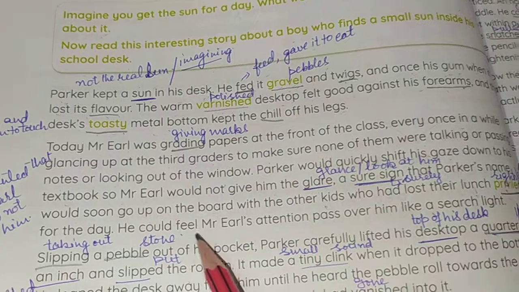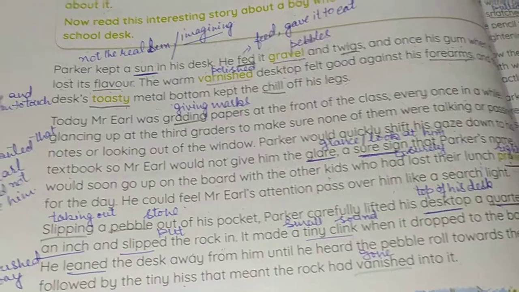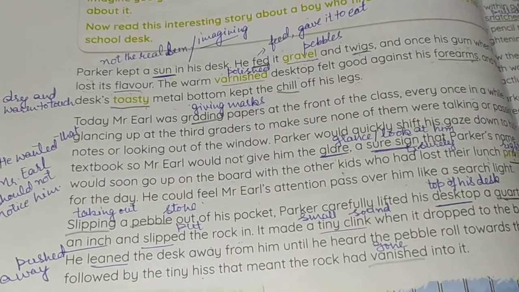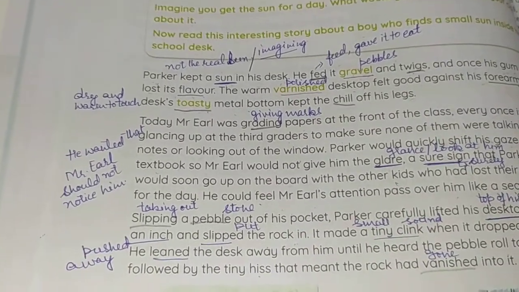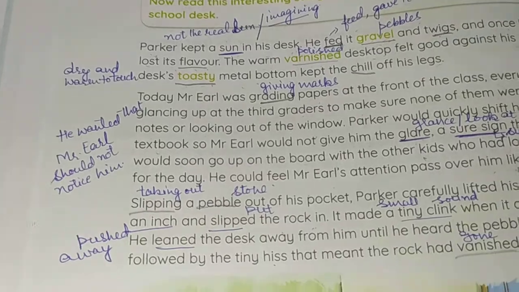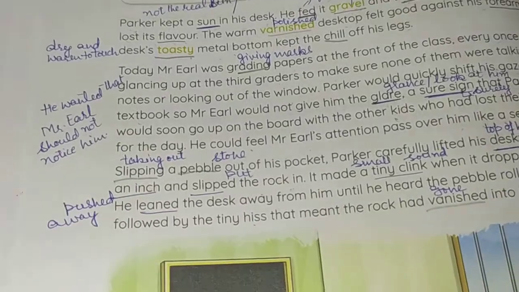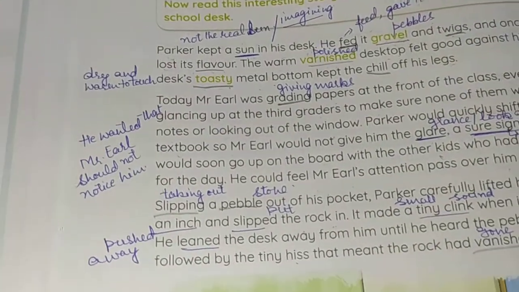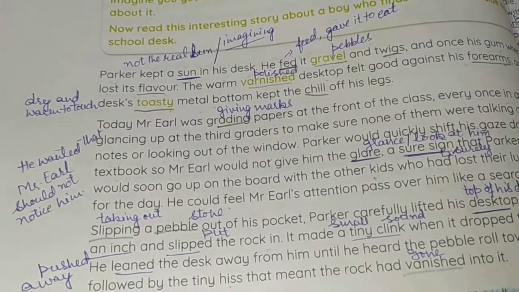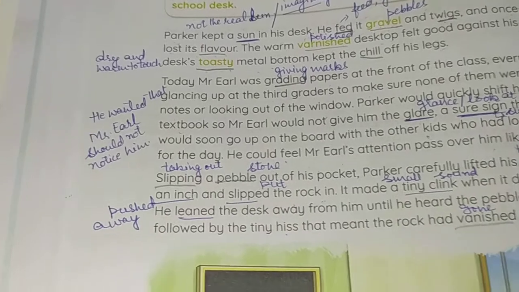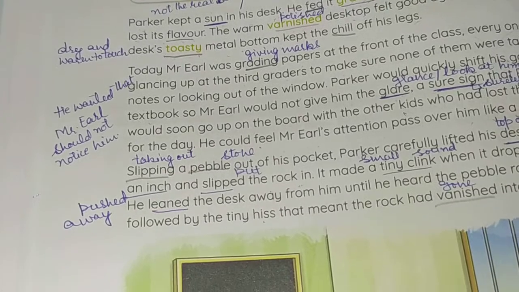He could feel Mr. Earl's attention pass over him like a searchlight. You must have seen the searchlight in the hands of policemen or guards. The searchlight is a torch which has a long beam of light which can go to a very long distance, so that they can see what is there inside the darkness. So Mr. Earl's eyes were also glancing over Parker like a searchlight.